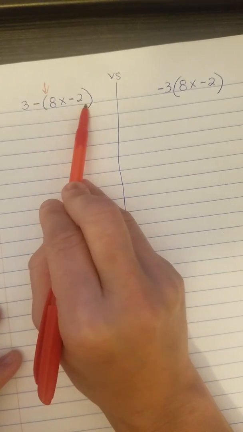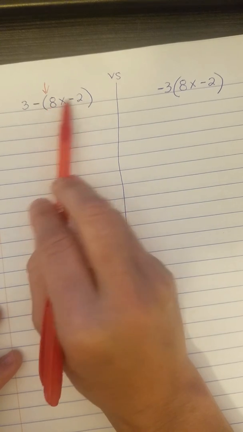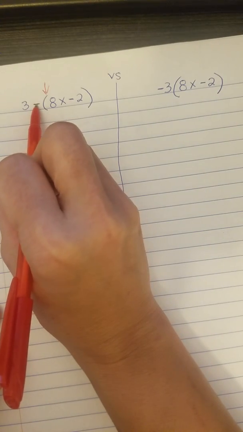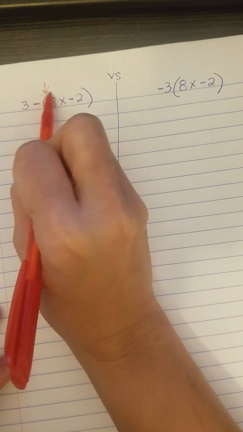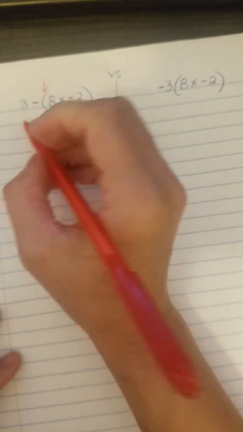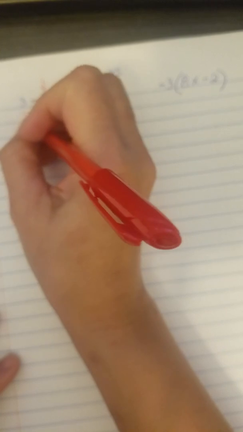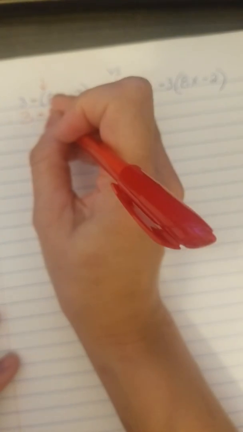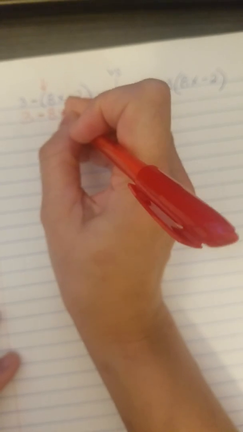So first we look inside the parenthesis, we see there's nothing I can combine in here. So then you go and you start doing your multiplication. Because I have a negative here, that negative is going to multiply in on these, and it's going to change everybody in here. So I'm just going to start rewriting. So I have 3. This negative is going to change that 8 to a negative 8x.